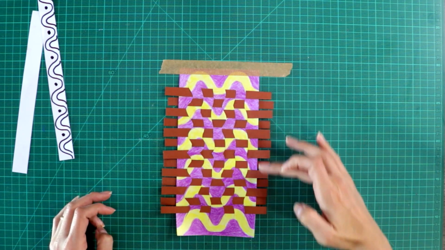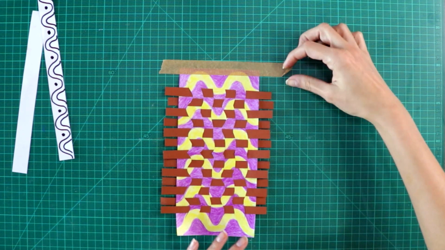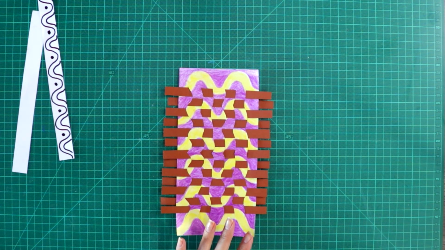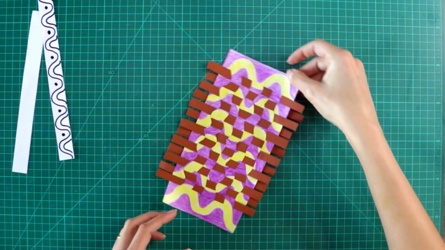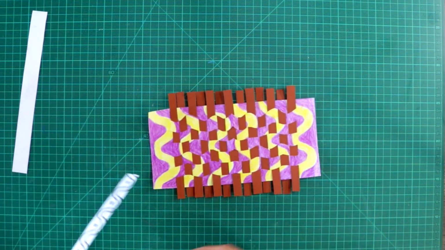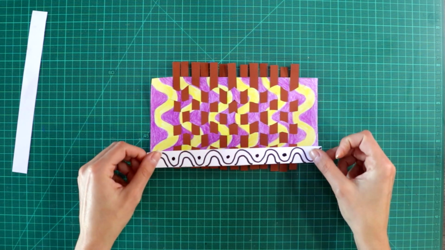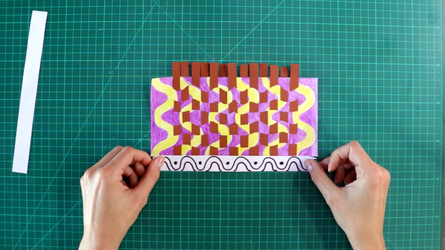So now when you finish all the way down, you can stop, remove the tape, and you're going to use these strips and glue it over here.